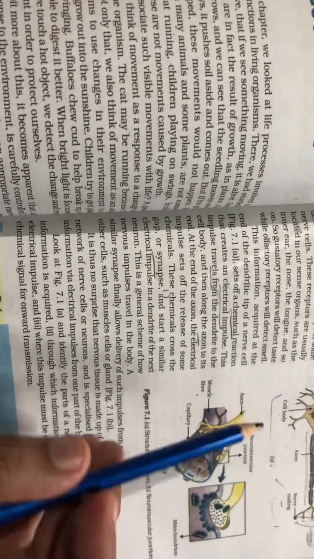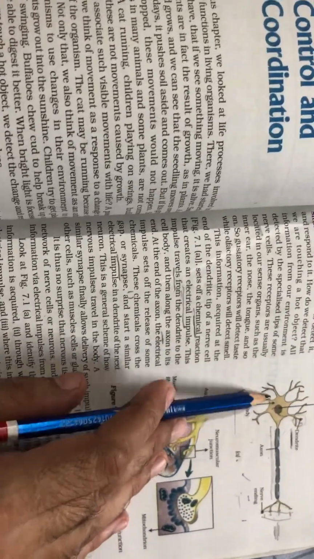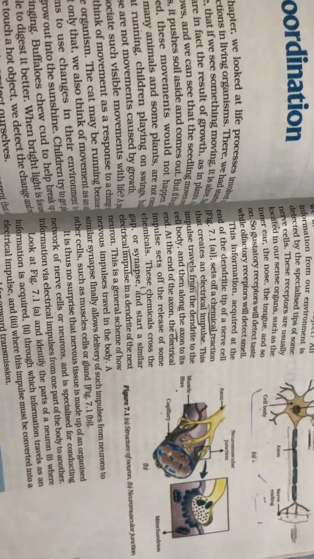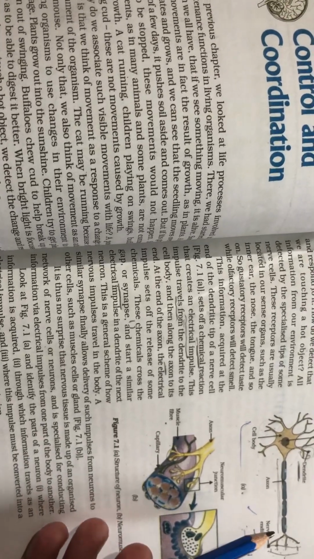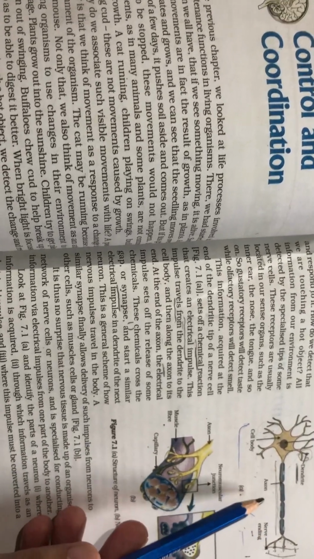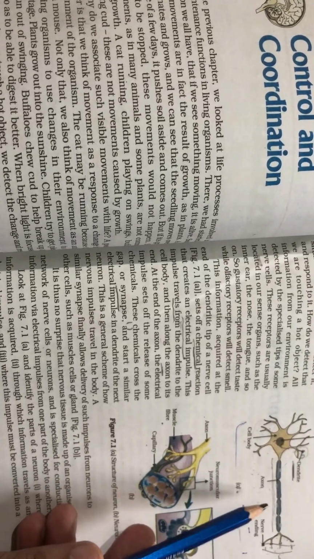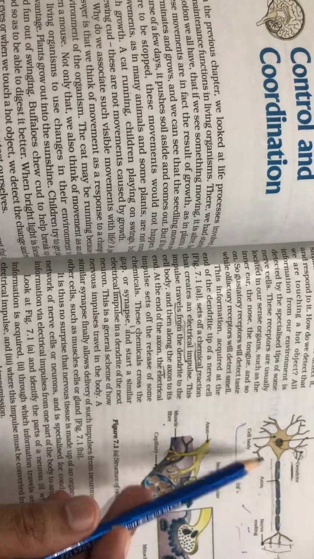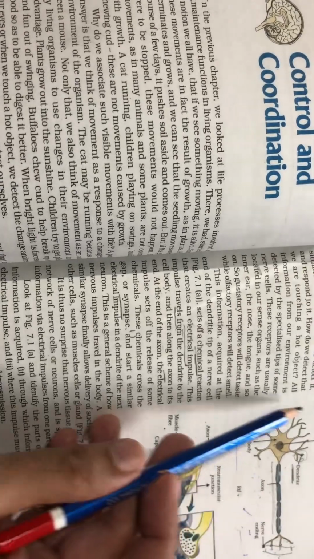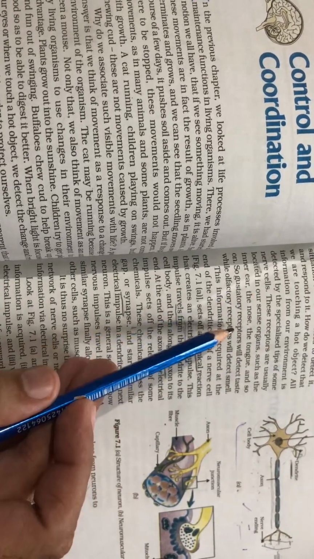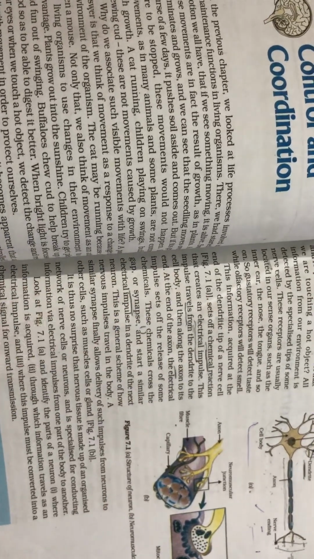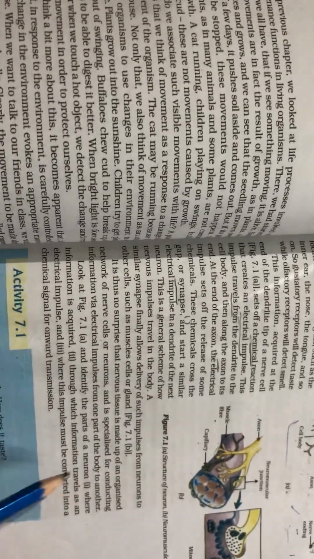Clear? So this is the process by which we get a reaction, or give a reaction, or detect something, whether it's hot, sharp, or anything else, by the sense of touch. These are present in all the senses, as I have already told you. Clear? So now, which types of questions can there be?